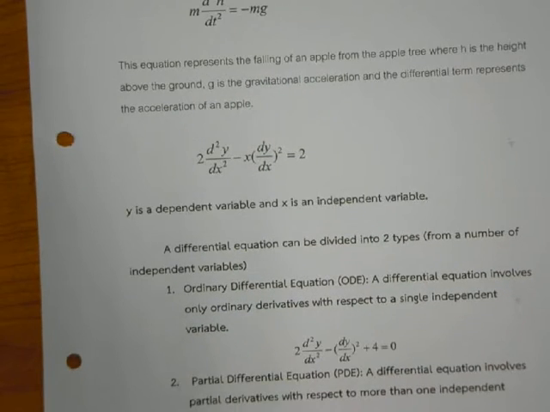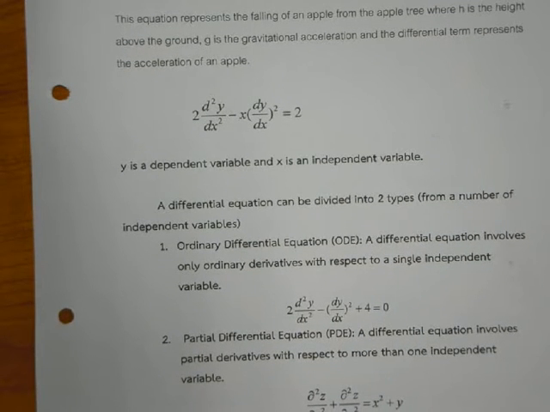So from the number of dependent and independent variables, we can classify the differential equation into two main types. The first one we call the ordinary differential equation, or ODE. This type of differential equation involves only ordinary derivatives, which use the letter D. Okay? Put in simple words, you have only one dependent variable and one independent variable. That you call ODE, ordinary differential equation.